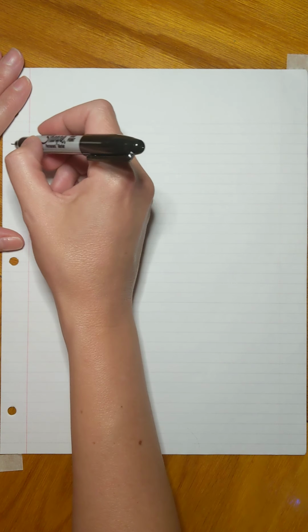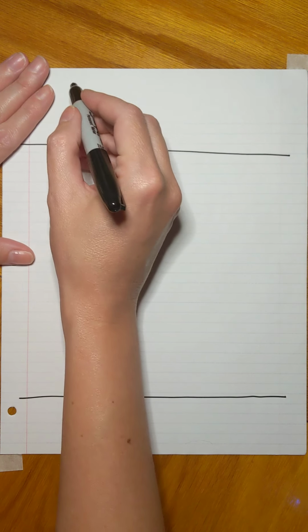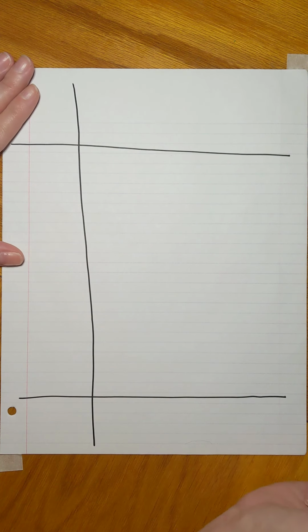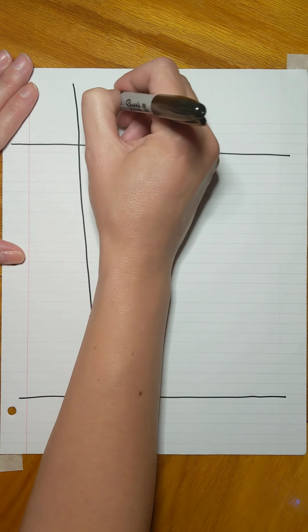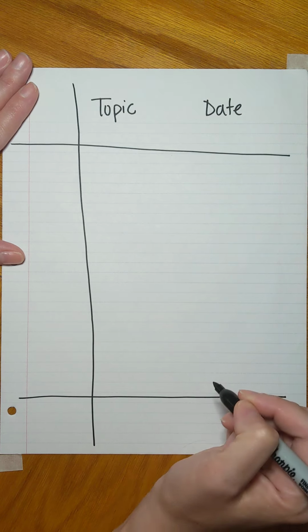All right, so the first type is Cornell notes. They're very structured, and there's a pattern that people typically follow. They will divide your sheet of paper. And in these sections, up at the top, you should put whatever topic you're studying, and hopefully you'll put the date as well.